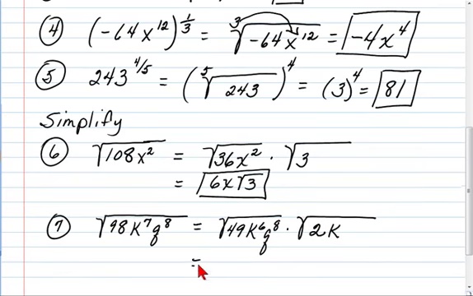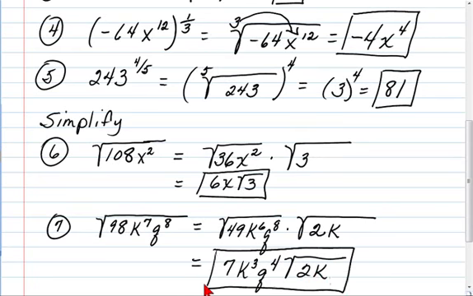I can take the square root of the first radical, that gives me 7, k to the 3rd, q to the 4th, taking half of those exponents, times the square root of 2k. And that is my simplified answer.